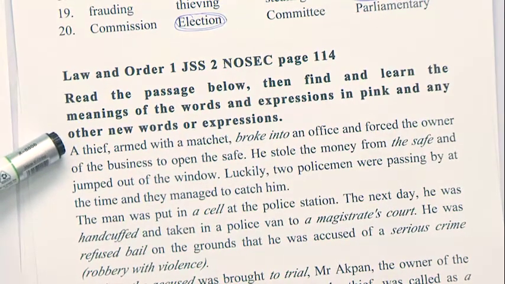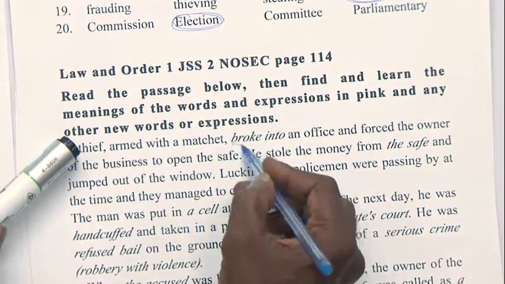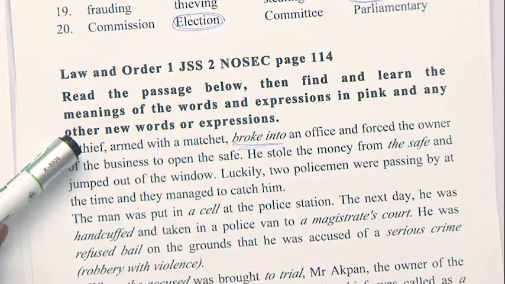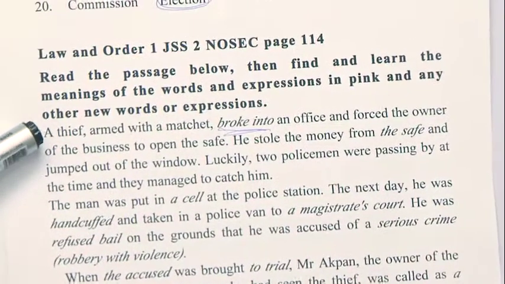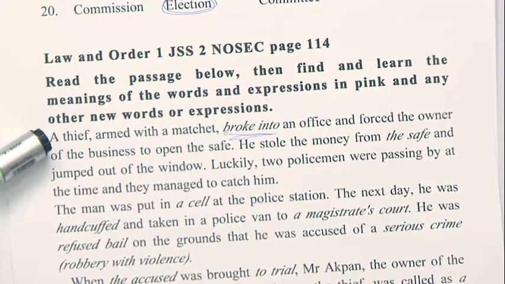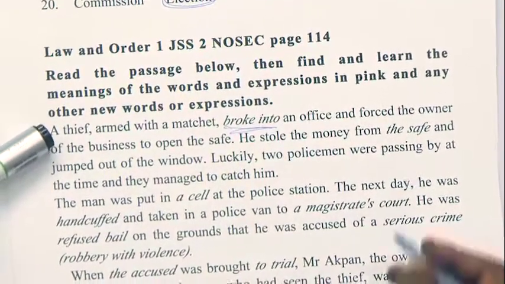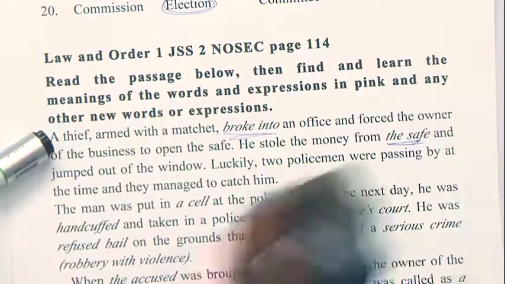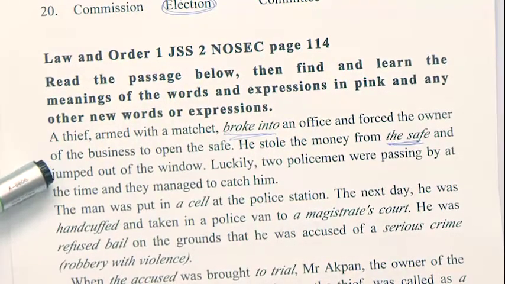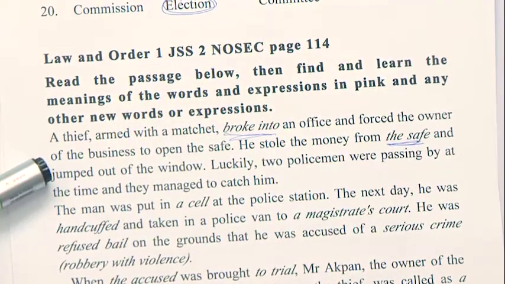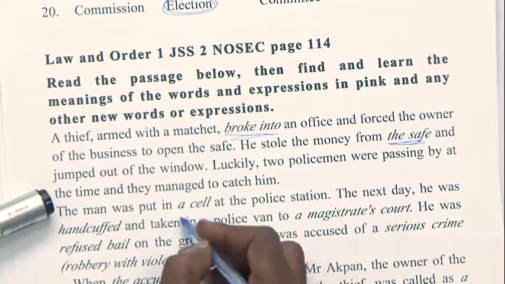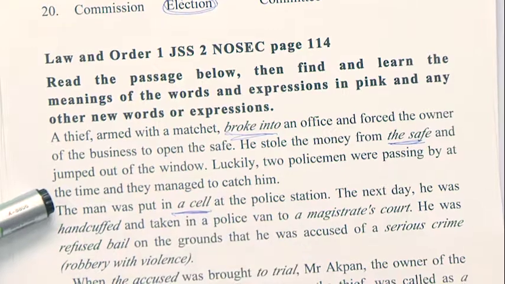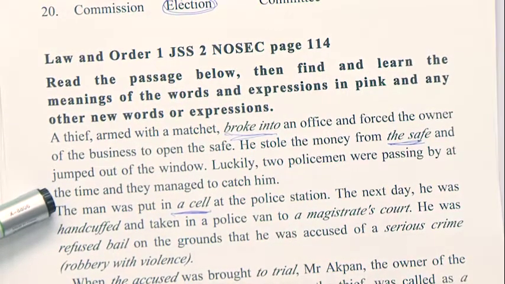A thief armed with a machete broke into, you don't say entered, broke into an office. Enter will not actually be right for that type of action. And force the owner of the business to open the safe. So the money from the safe, not just a container, from the safe, and jumped out of the window. Luckily, 2 policemen were passing by at the time, and they managed to catch him. The man was put in a cell at the police station. A cell in the police station, that small room where accused persons are kept.